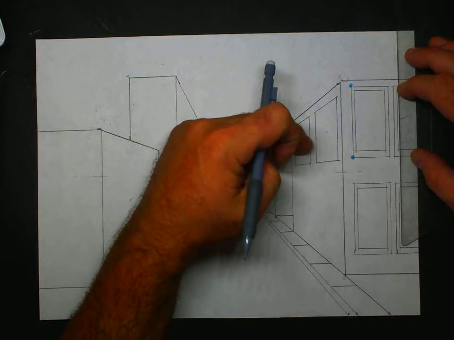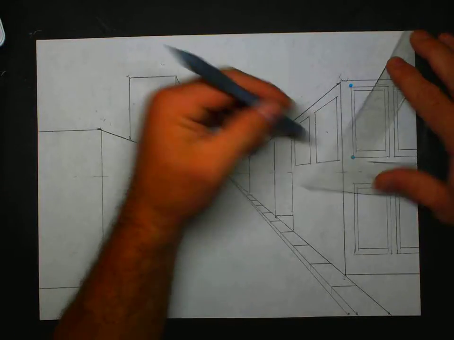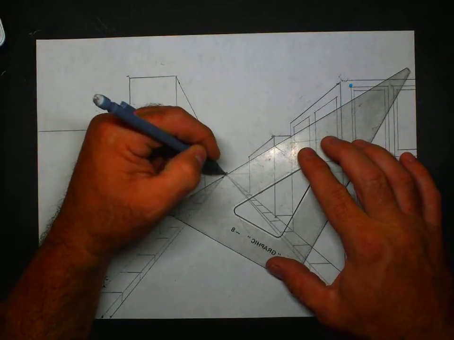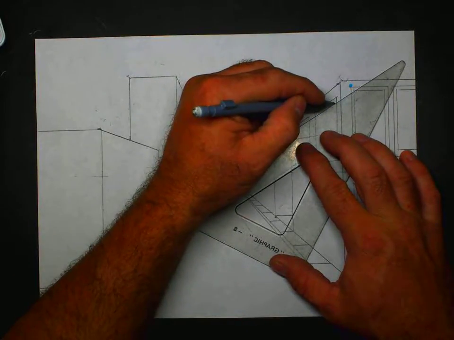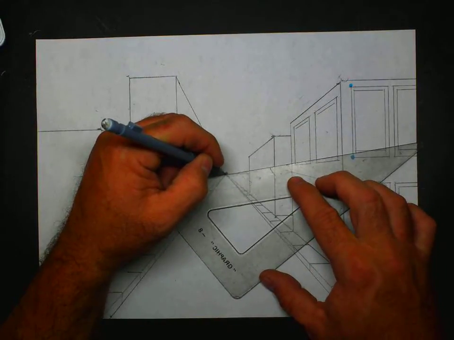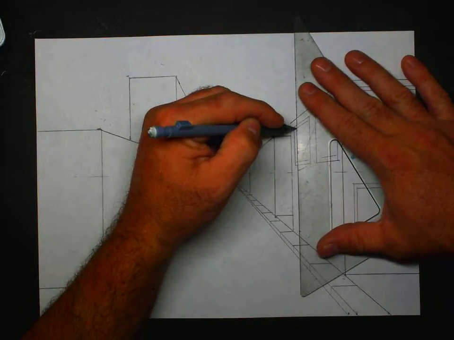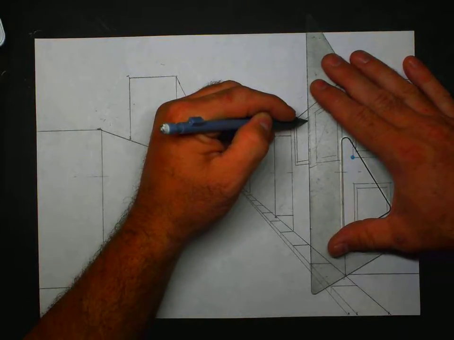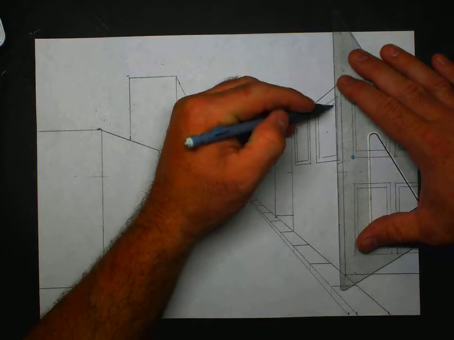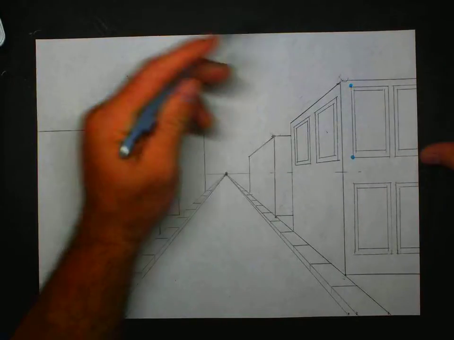Notice this one's not as wide as that one. The top and the bottom came from the vanishing points. The same way when you go to do your window frames, the top and bottom will come from your vanishing point. They'll be connected by an up and down line. So I used those two corners.